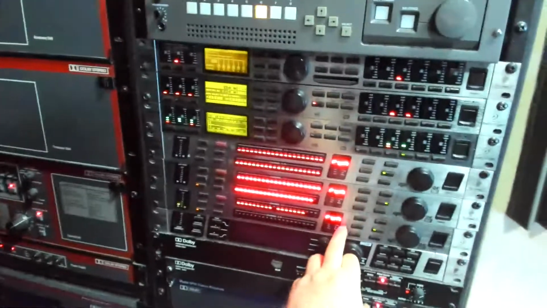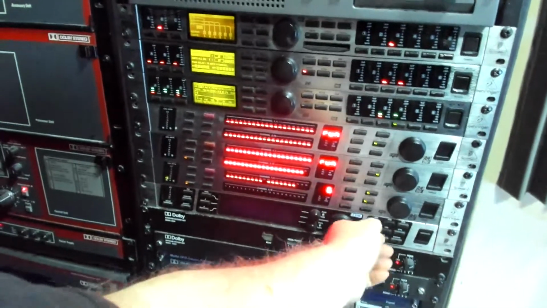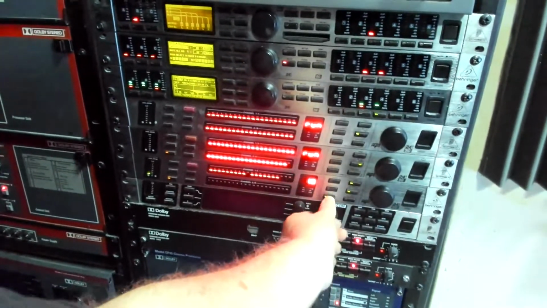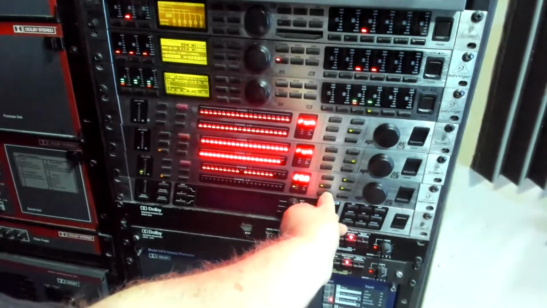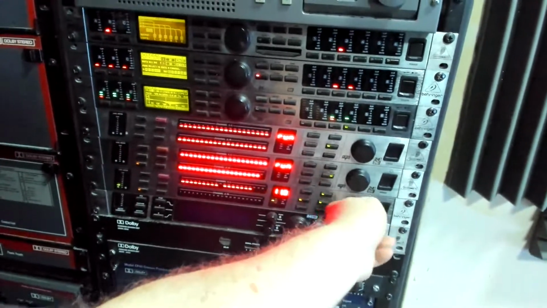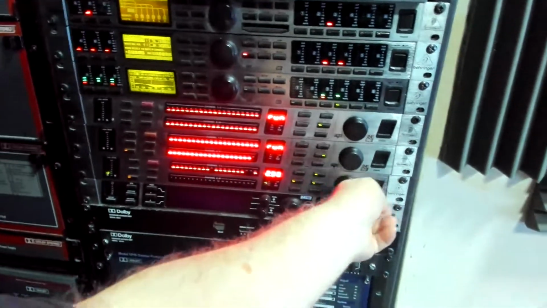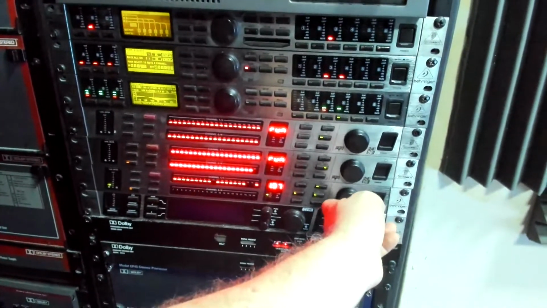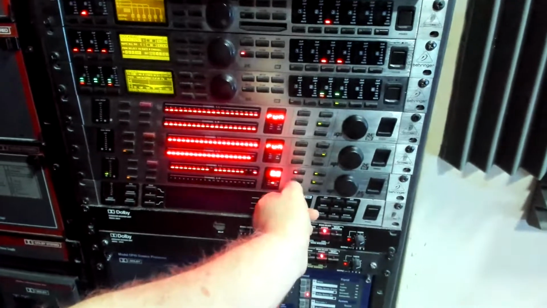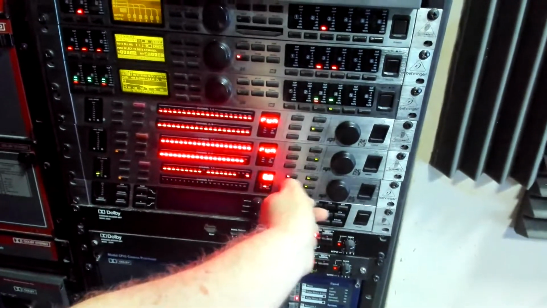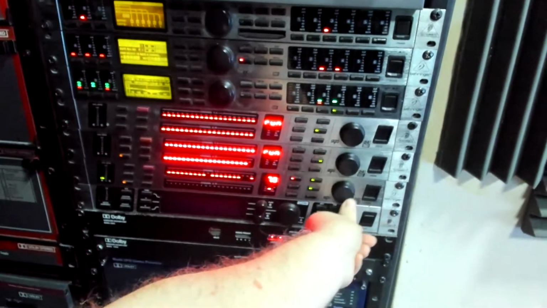And I'll go into the FBQ. I'm going to put a filter around 2 kilohertz. So I'll dial it in. Do a frequency boost.